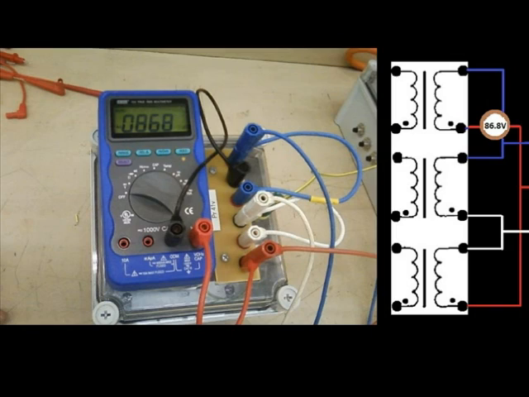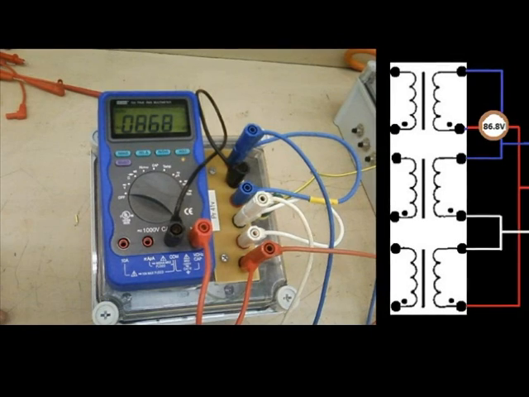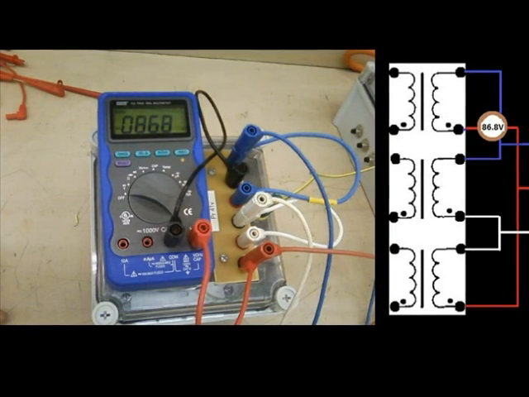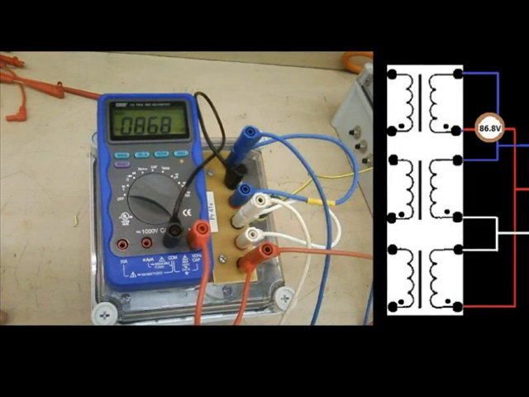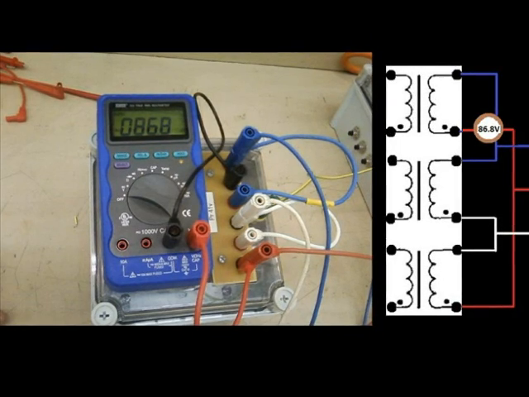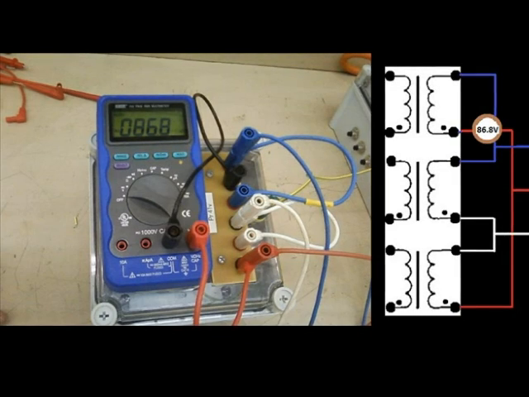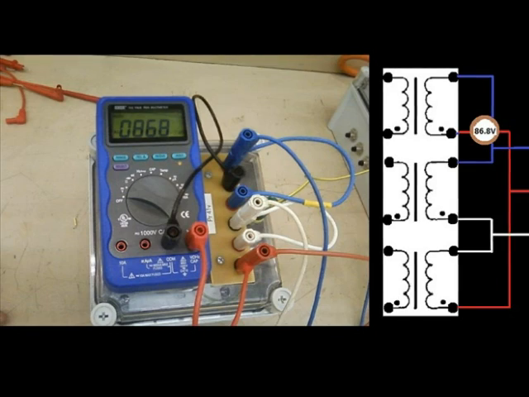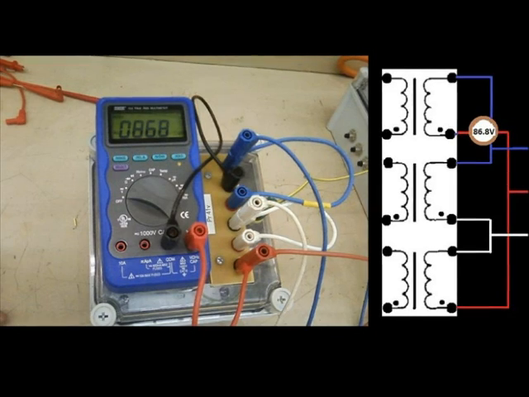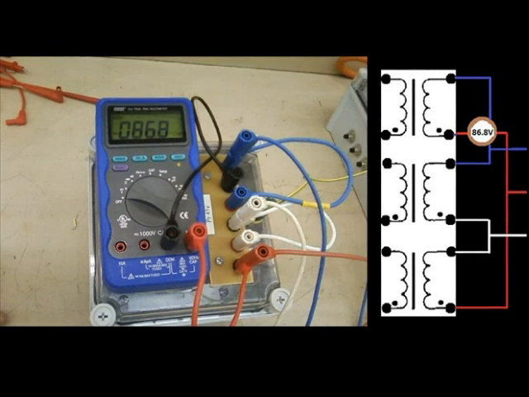To prove the point of an incorrect polarity, I purposely connected the primary delta connection with one winding in reverse polarity, as shown on the drawing. We can see there, as before, we had 2 volts, a small imbalance.